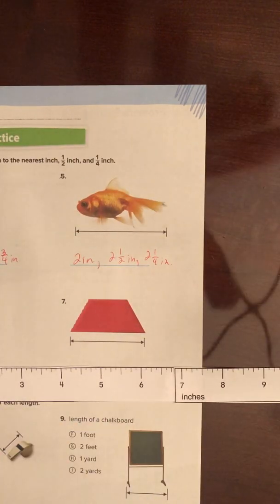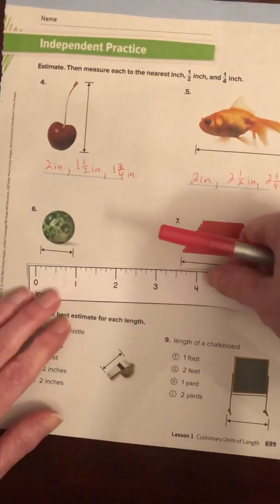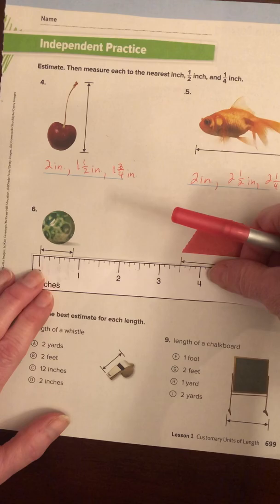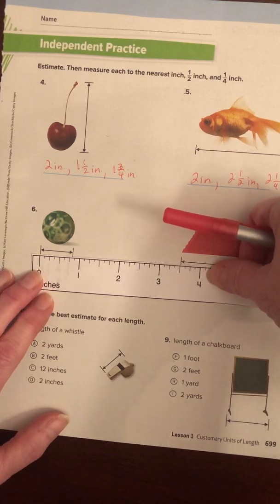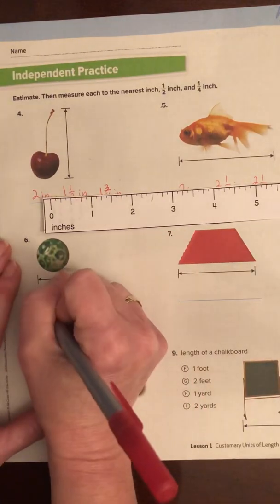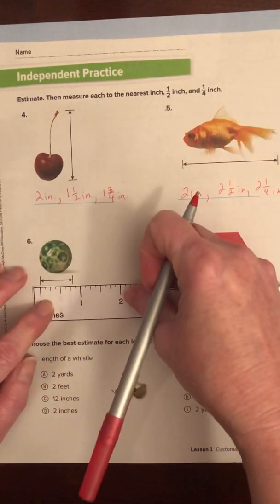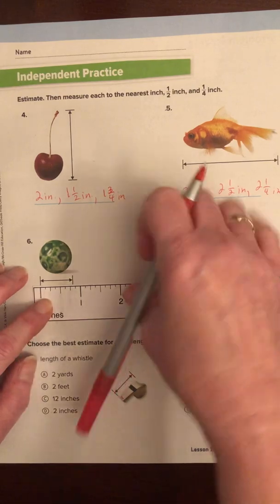Okay, let's see about, I think that's a ball. Okay, let's see. Well, is it closer to the 0 or the 1? Nearest inch, I think, would be 1 inch, right? Write that down. Okay, now to the nearest 1/2 inch.